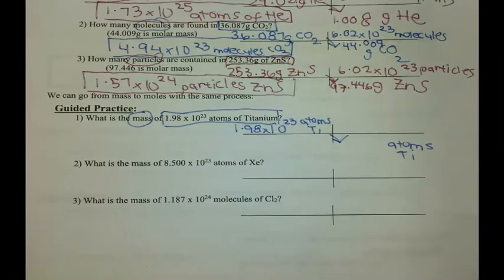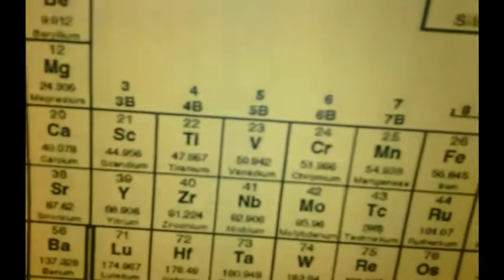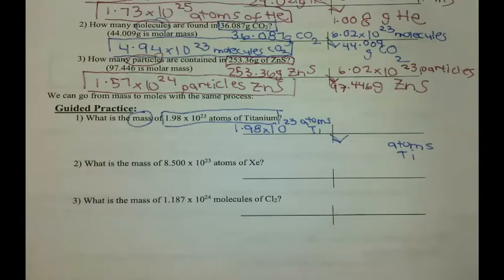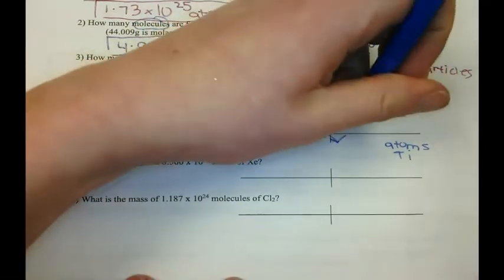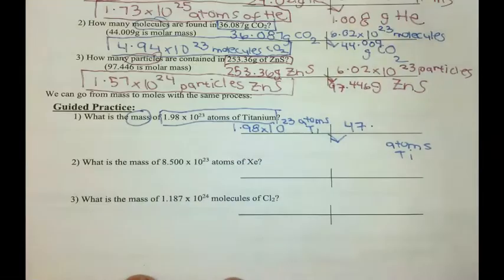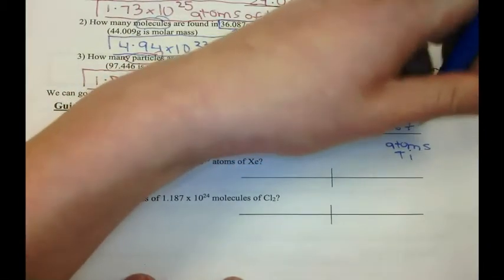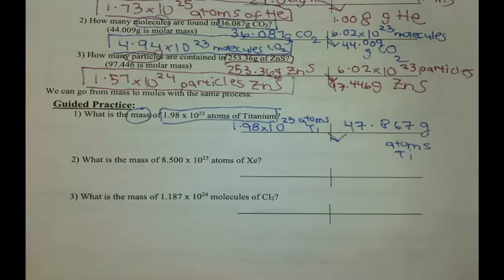So the mass, I'm going to use my periodic table. I'm going to look for titanium. There it is. It's got a mass of 47.867. So the mass is on top, 47.867 grams.